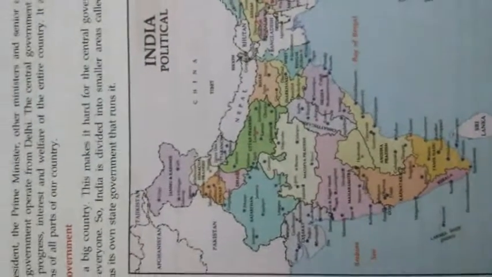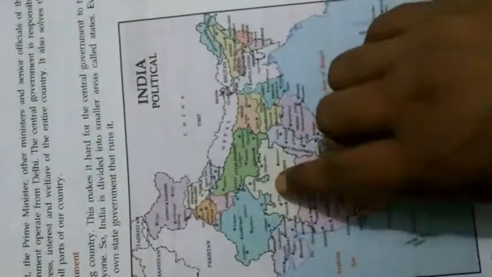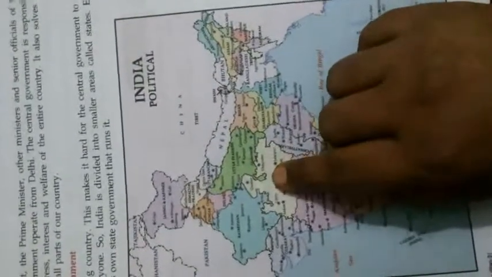Just as we have a president, prime minister and other ministers at the central government, in the same way we have a governor, chief minister and other ministers at the state level. So these people will look after the whole state. Each and every state will have its own governor, its own CM. These are all in charge to the central government.